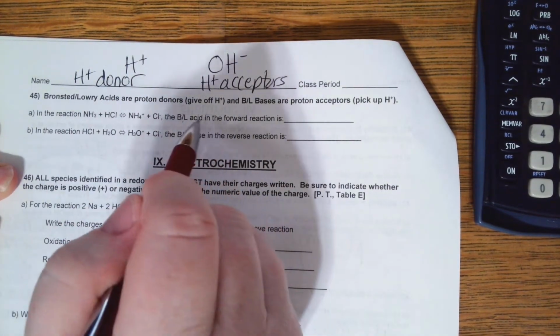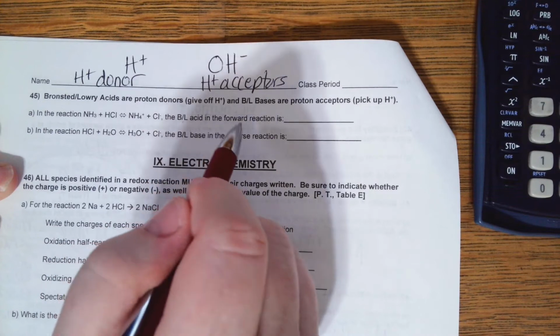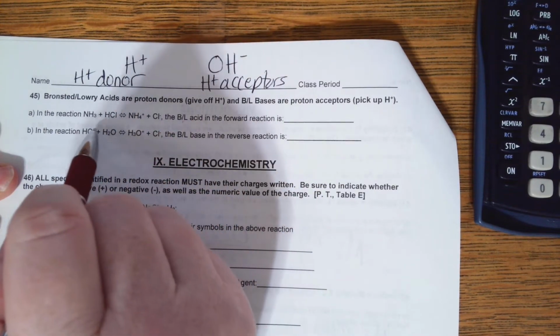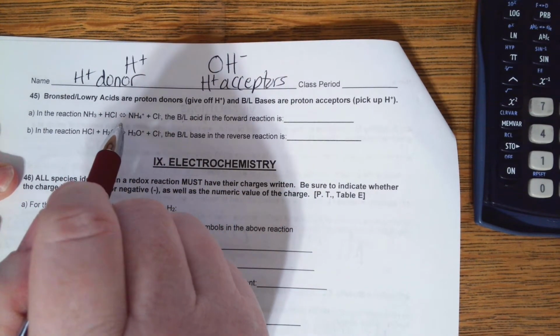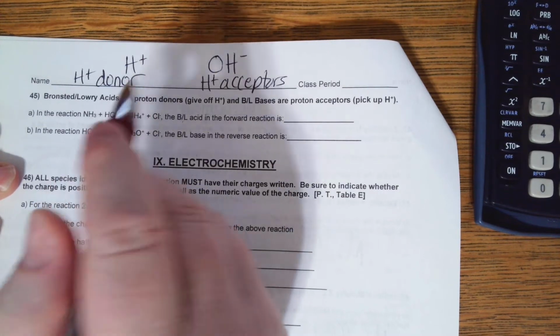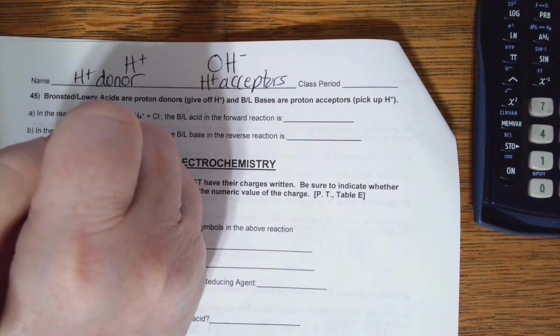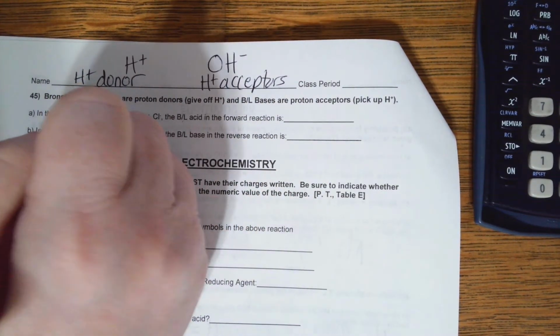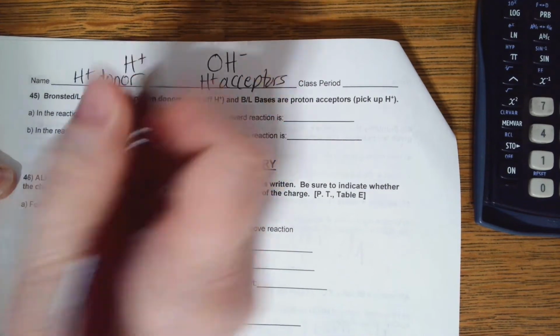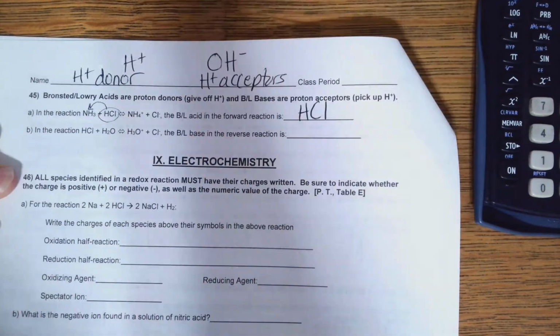So I'm looking for the acid in the forward reaction. That would be the donor. Which one is giving up an H plus? Find where the H goes. Look, see this? The H goes from here to here. So that means this HCl has to be the acid.